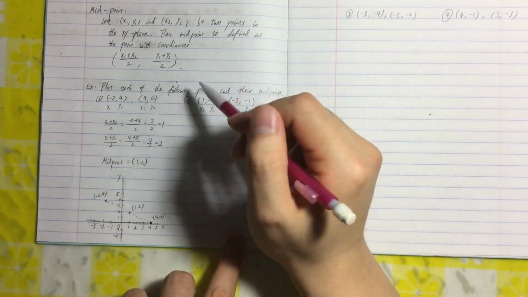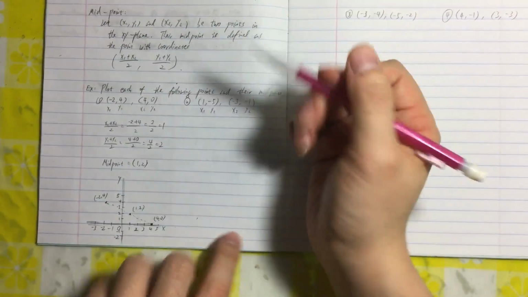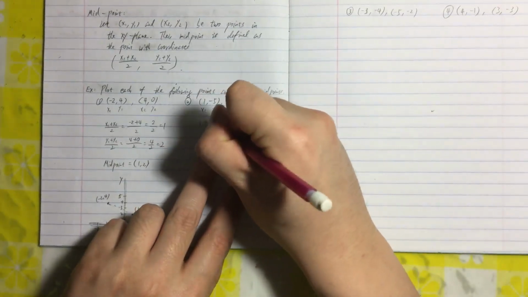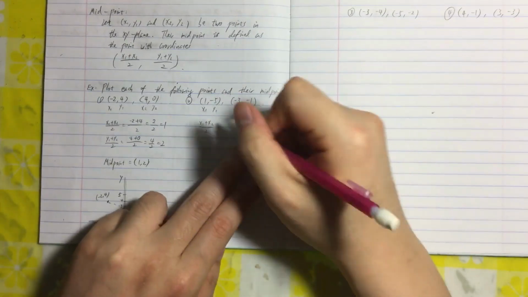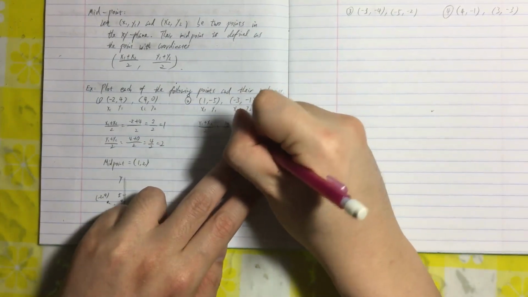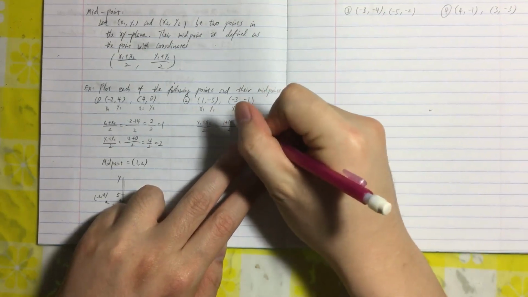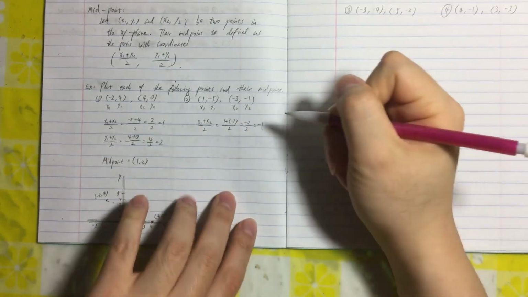In order to compute the midpoint, let's find the average of the x coordinates and the average of the y coordinates. For the average of the x coordinates, we compute (x1 + x2) over 2. That's 1 plus negative 3 over 2. 1 plus negative 3 is negative 2. Negative 2 over 2 is negative 1.